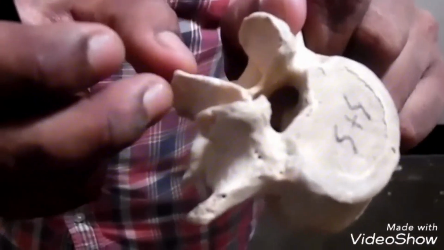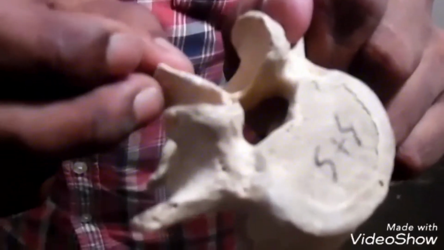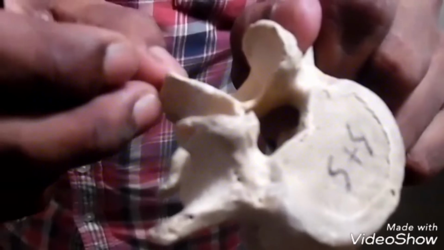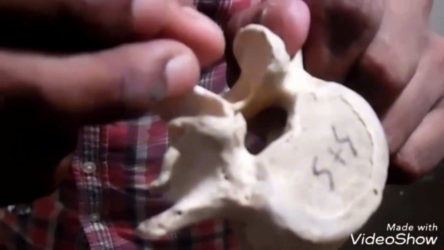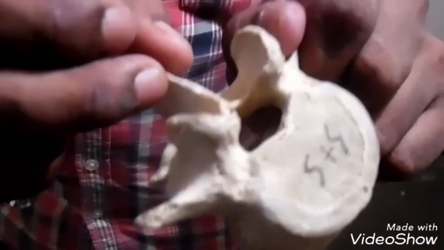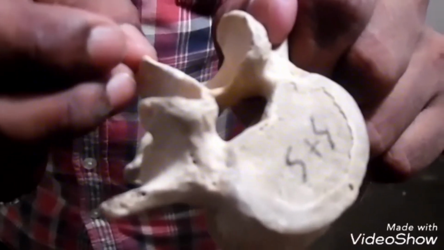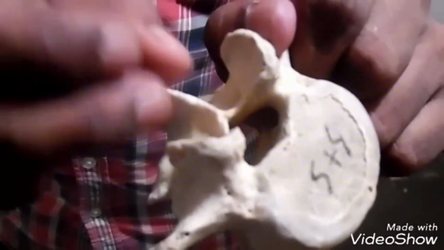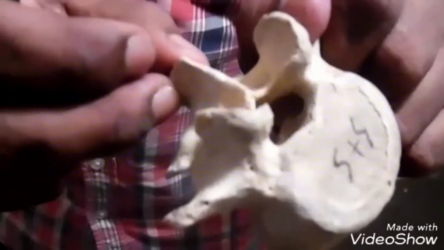There is the attachment of 4 muscles and 2 ligaments. The muscles are the thoracolumbar fascia, erector spinae muscle, multifidus muscle, and spinalis thoracis muscle, and the 2 ligaments are the interspinal ligament and also the supraspinous ligament.